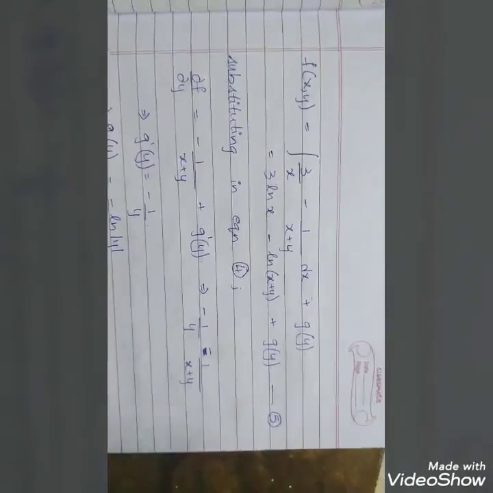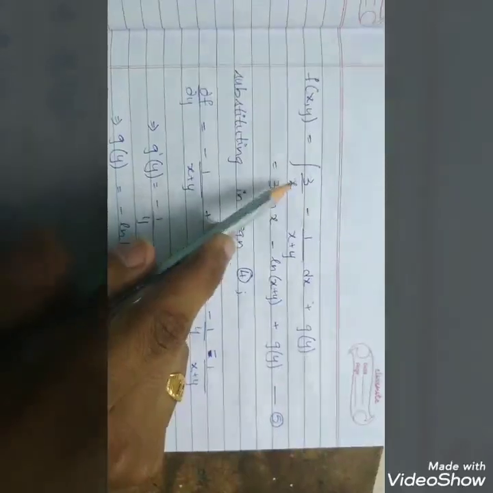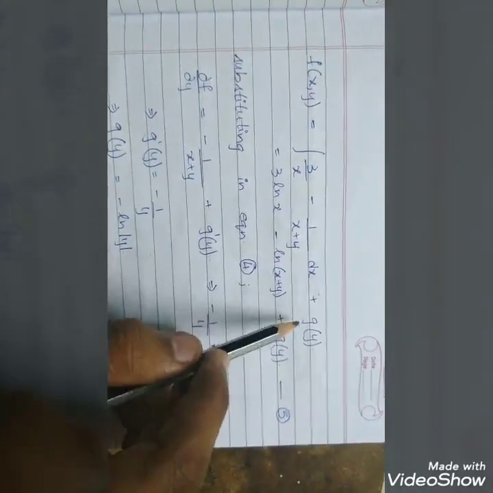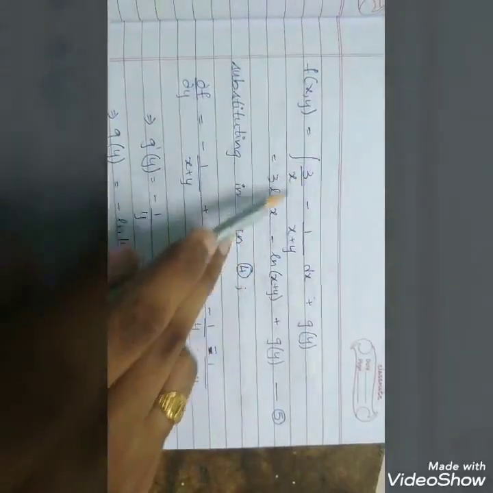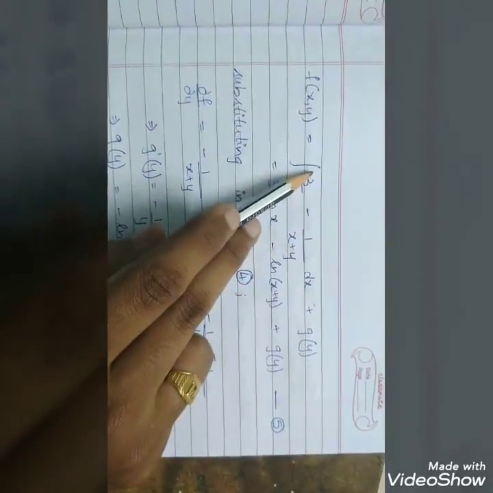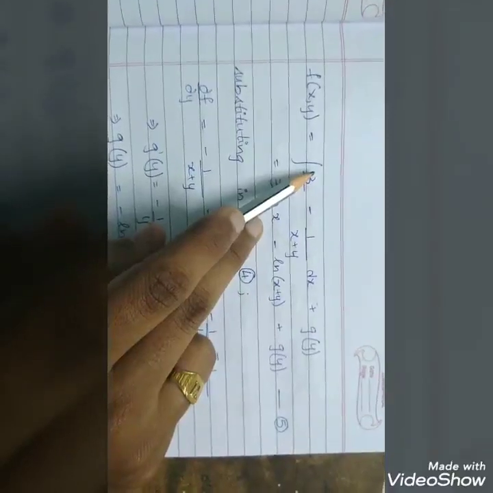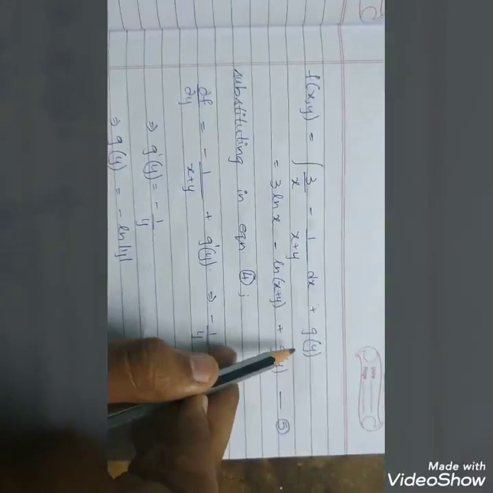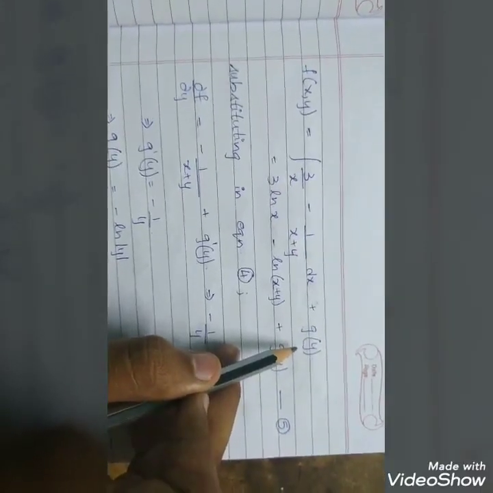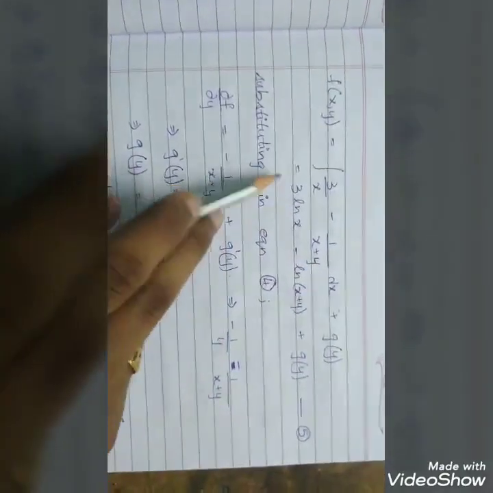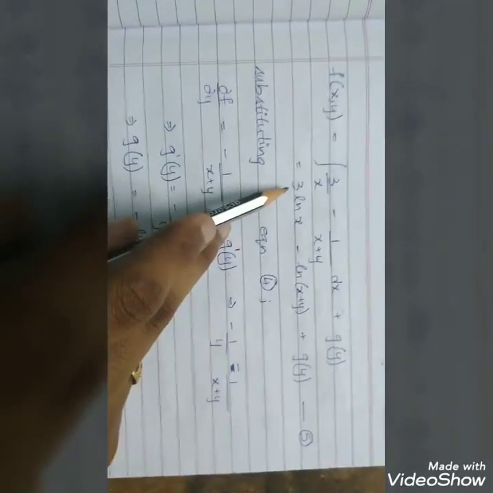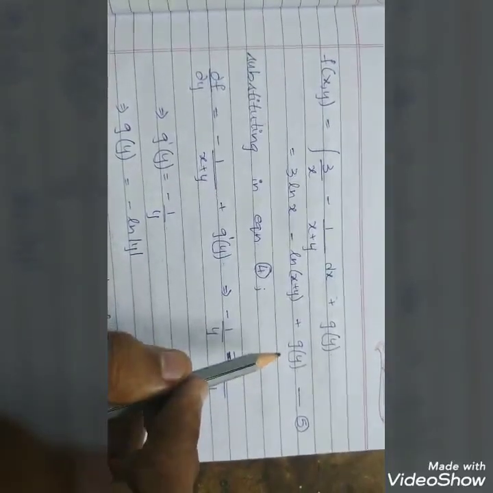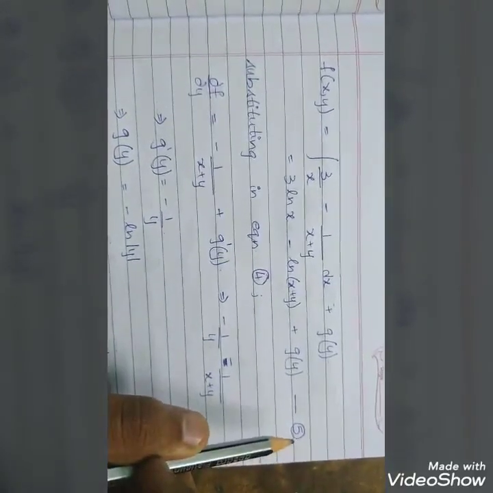Now let's look at the equation. F of x,y is equal to the integral of 3 by x minus 1 by x plus y dx plus g of y. We get this with dou f by dou x, and this g of y term is present because we haven't done any differentiation with respect to y. Now here after integrating this, we'll be getting 3 ln x minus ln of x plus y plus g of y. Let this be equation 5.